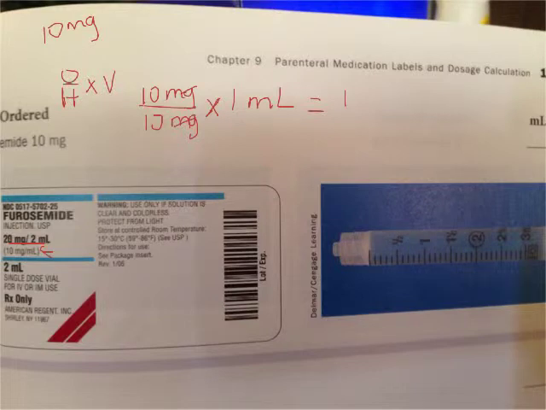We have 10 over 10, which of course is equal to 1 milliliter. And so where would we draw up our medication to? Whoops, kind of hard to do on here. 1 right here. Right on the line, not below it like I did. And we would draw our medication up to there.